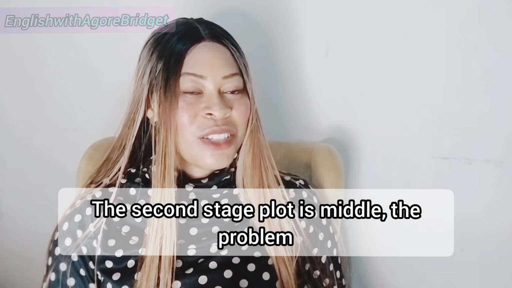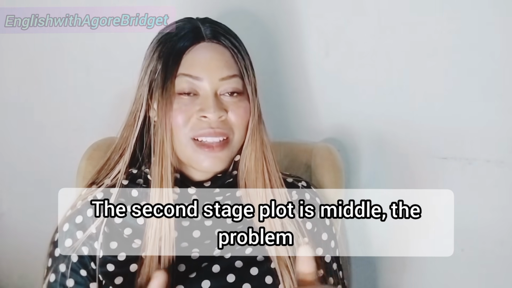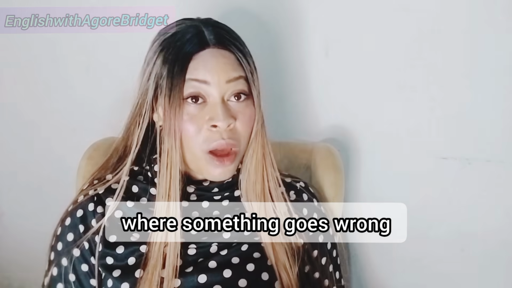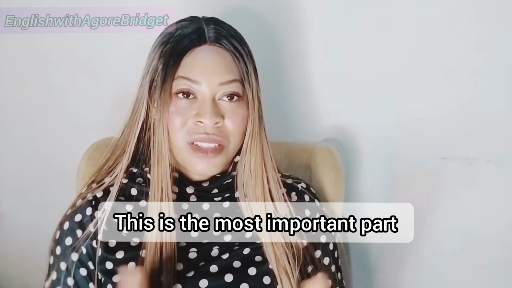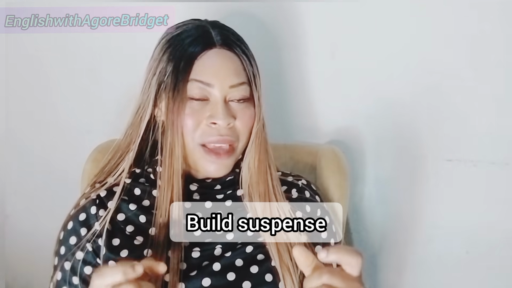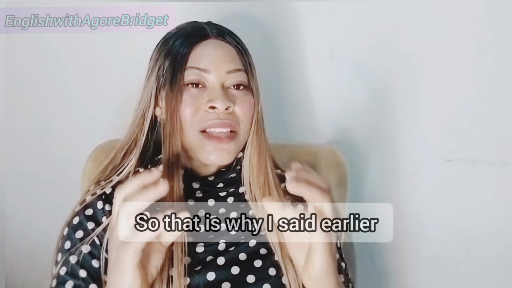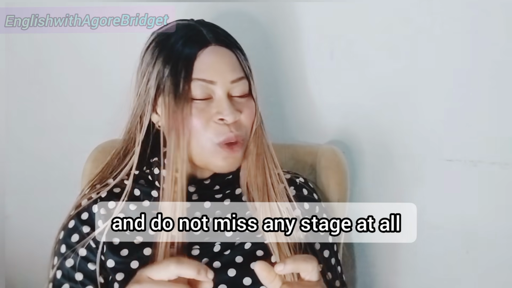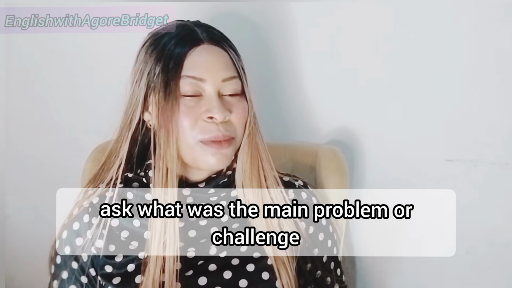The second stage plot is middle, the problem or the conflict, where something goes wrong. This is the most important part. Build suspense. Yes, when you're writing, you have to build suspense. So that is why I said earlier that you should plan your writing. Make sure you plan it and do not miss any stage at all. This will help you. In summary of the second stage, ask what was the main problem or challenge.